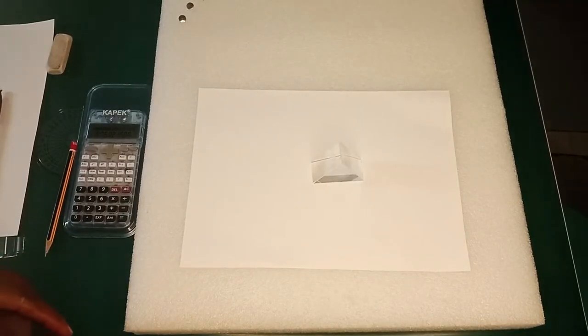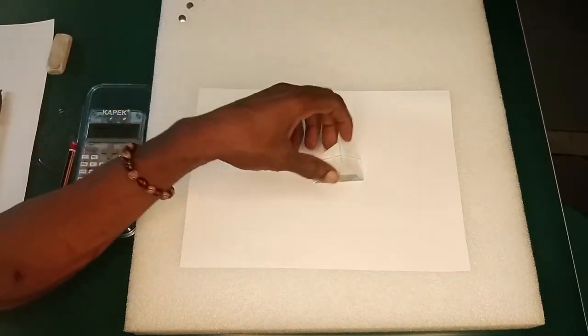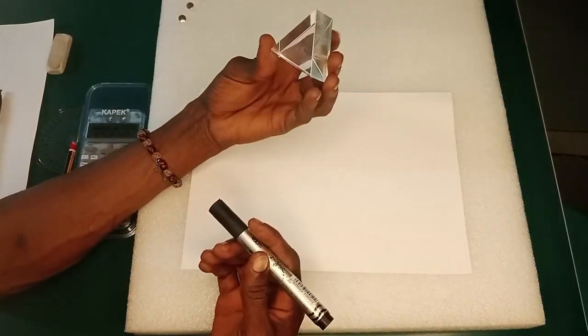In today's video, we want to quickly look at how we can find the refractive index of a triangular glass prism.